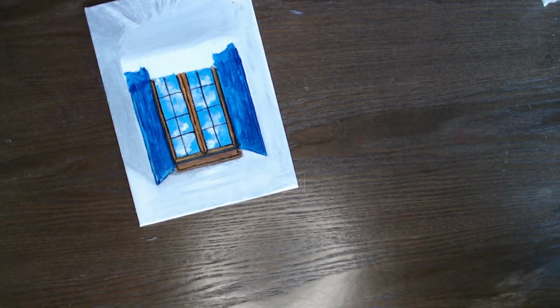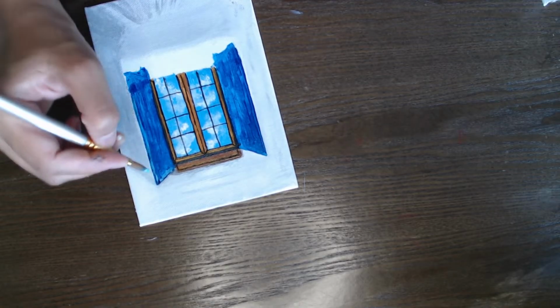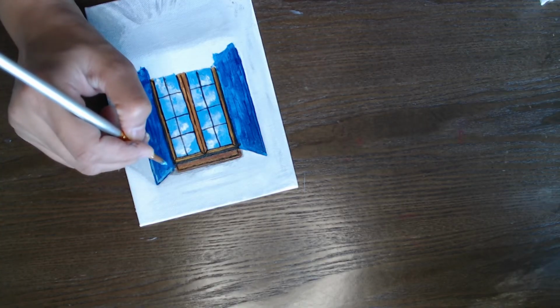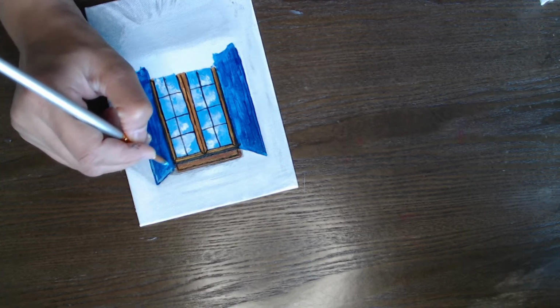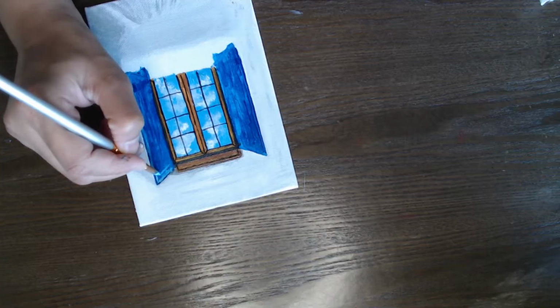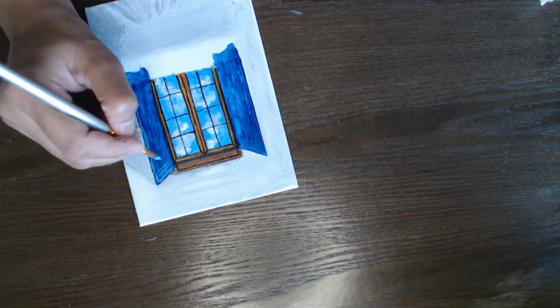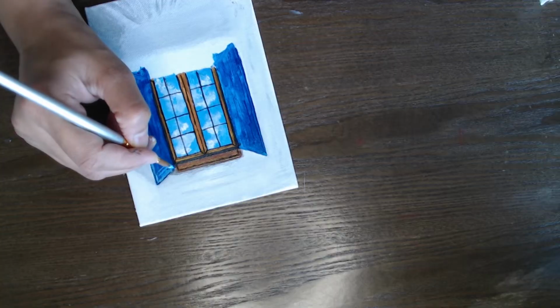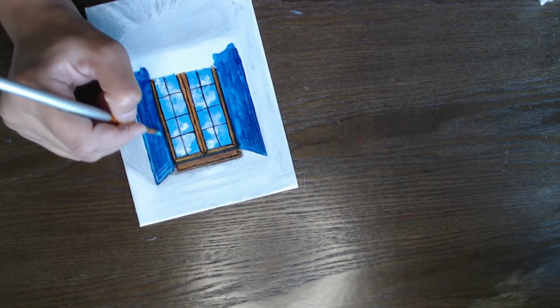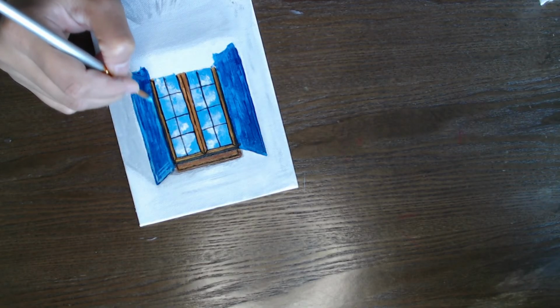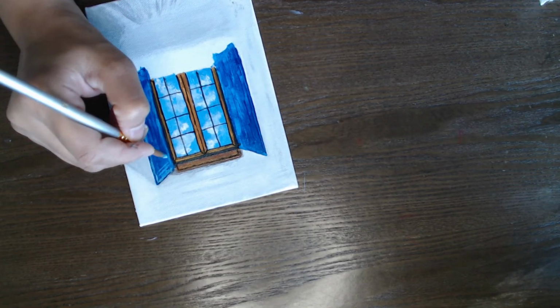So maybe this is my top of the window, and then from here I'm just adding lines to it just to give it a window look, door look, like any kind of design you can give.